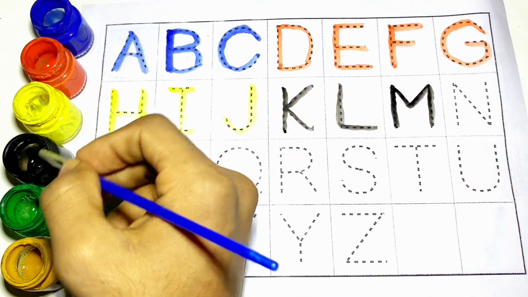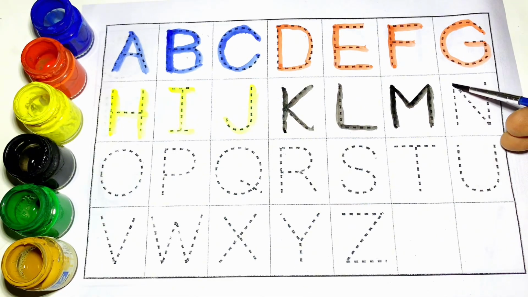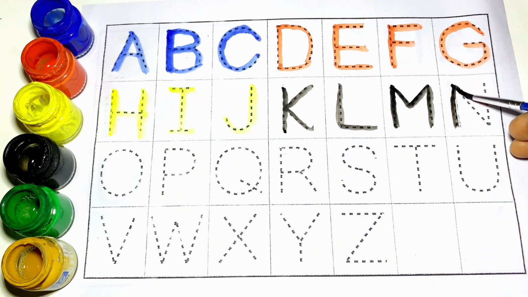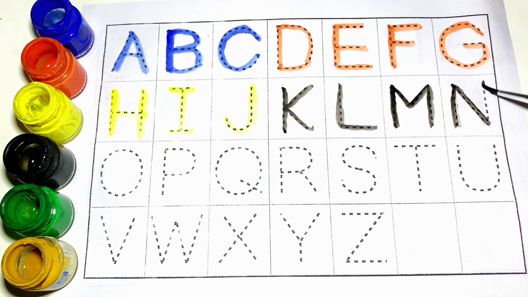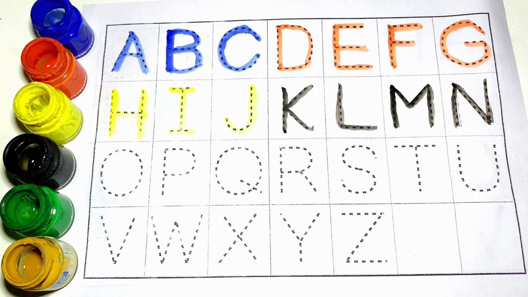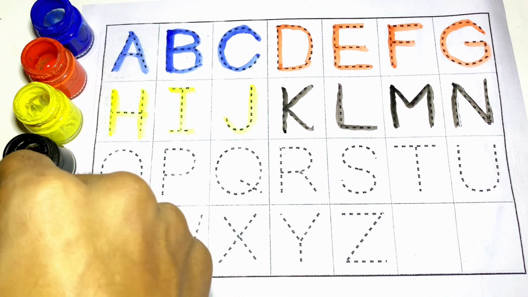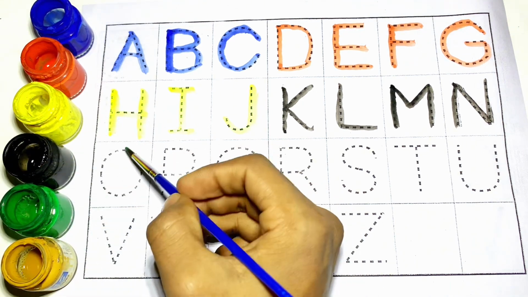Kids, again use black color and draw N. N is for nose. N is for nest. Kids, now draw O. O is for orange. O is for octopus. And use green color.